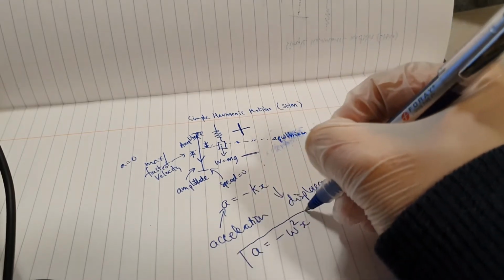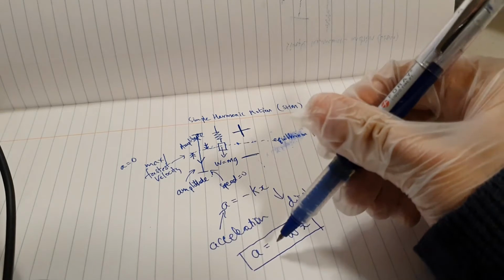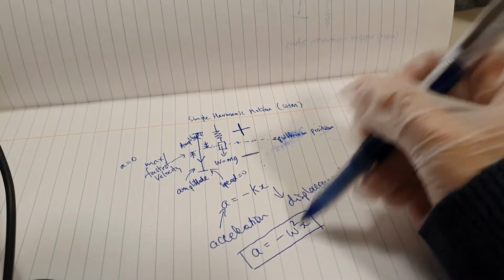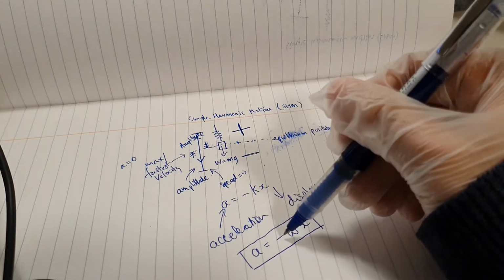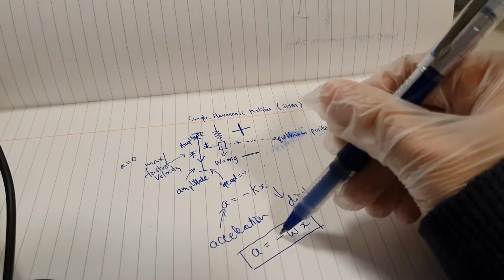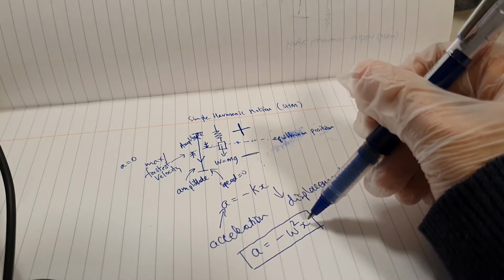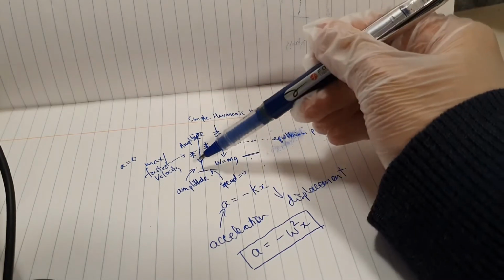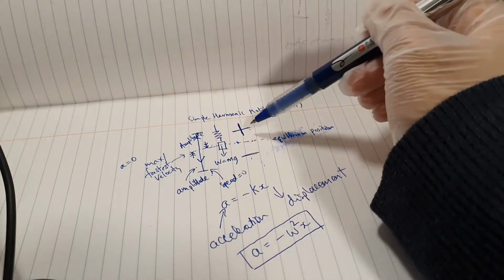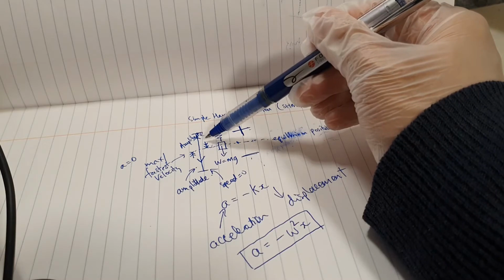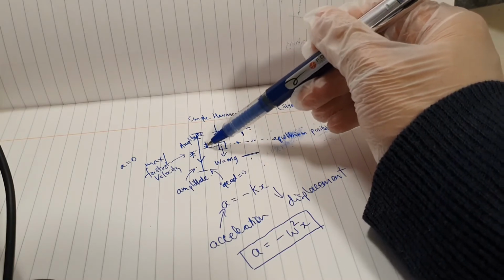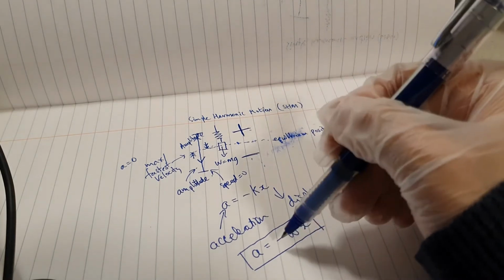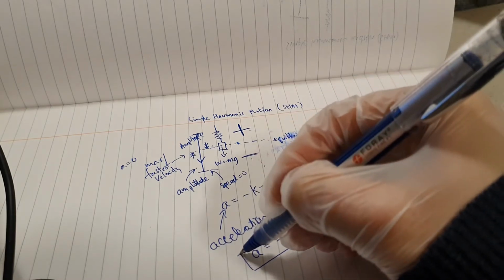So this is the equation for SHM. What that means is that the acceleration is proportional to the displacement because of that sign. And the acceleration is always away from the displacement. So it's always pointing in the opposite direction to the displacement. So if the particle is here and the displacement is negative, acceleration is positive. And if the displacement is positive, the acceleration is negative, meaning that the acceleration is towards the equilibrium position. So that is SHM. This is the formula for SHM.